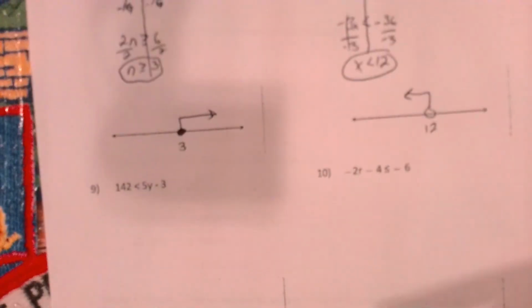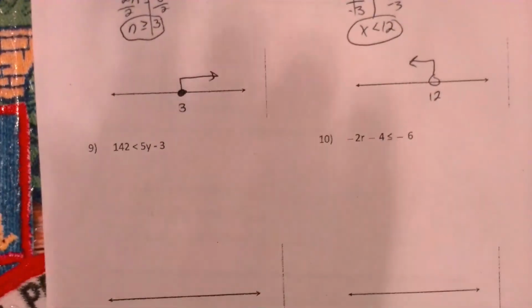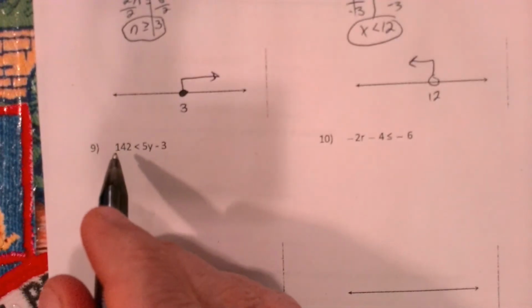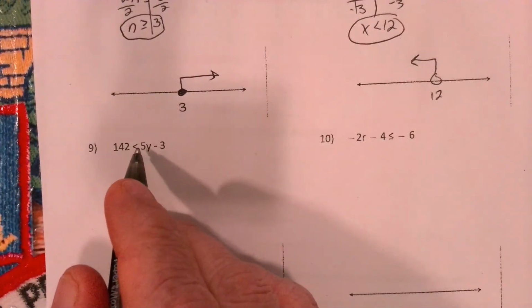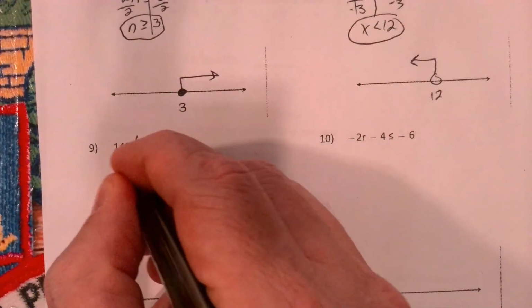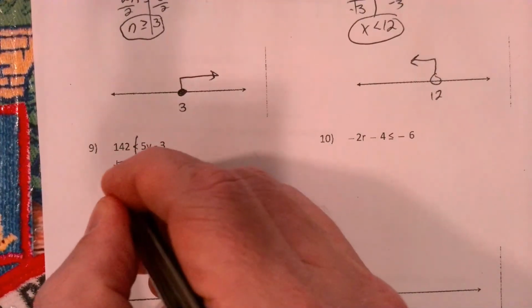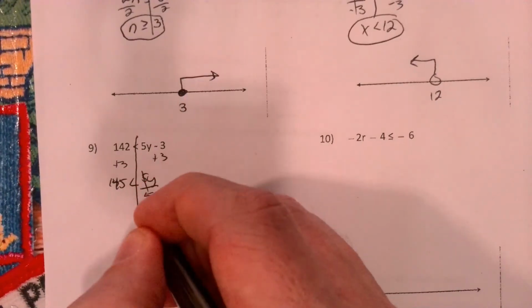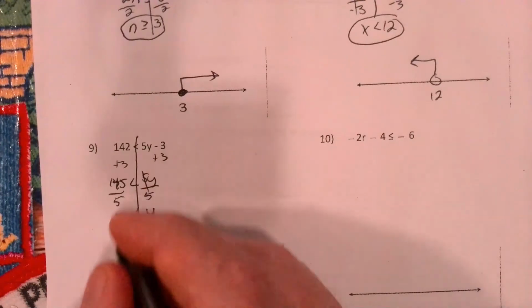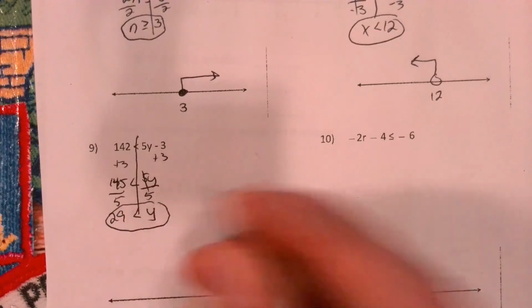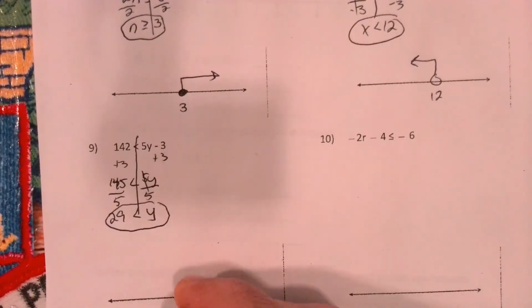Okay, next one. We have to undo multiplication and subtraction. If you want to flip it to the other side, if you want to put the 5y minus 3, some students like doing that. Just make sure the mouth opens to the 5y. It's not a flip, right? Because we're multiplying by a positive. Add 3, you get 5y is greater than 145. And you're going to divide both sides by 5. And you get y is greater than, what is that? 5 goes into 145 29 times. y is greater than 29. Call this 29, up and to the right.